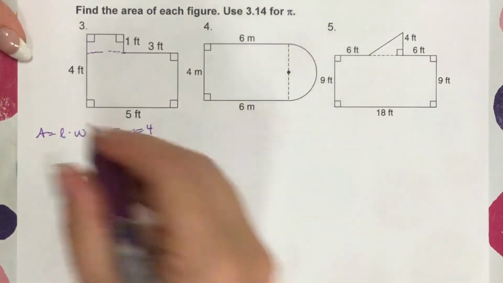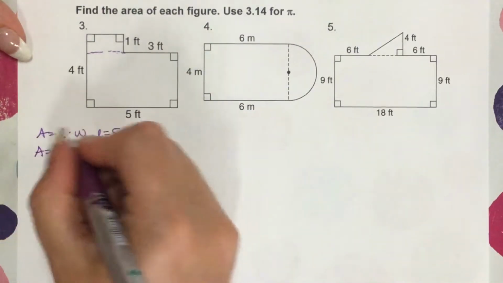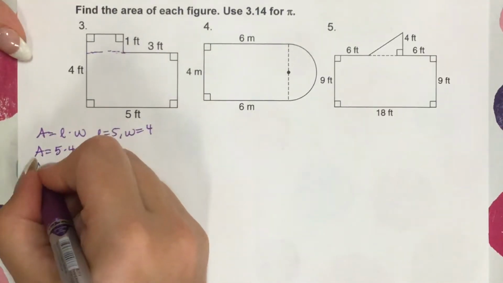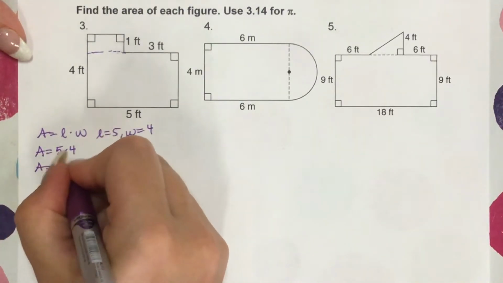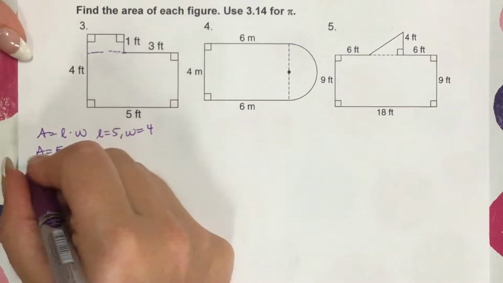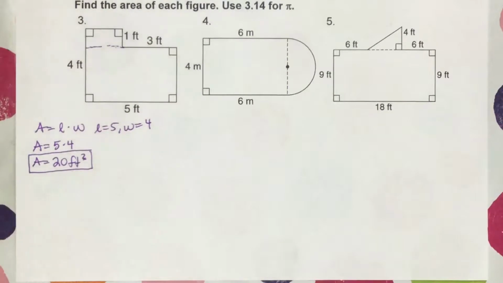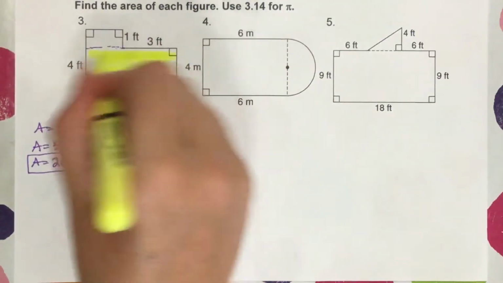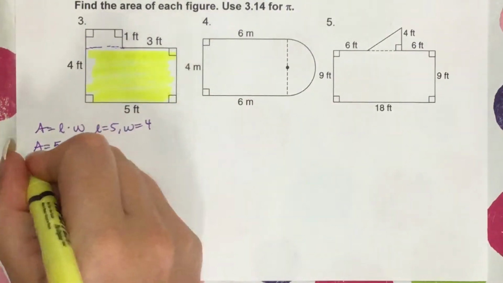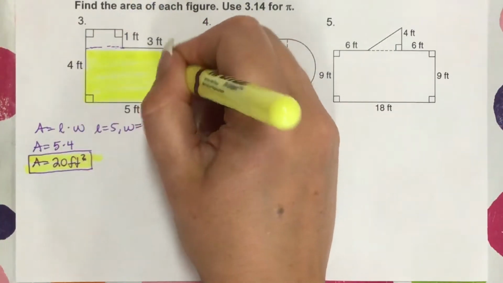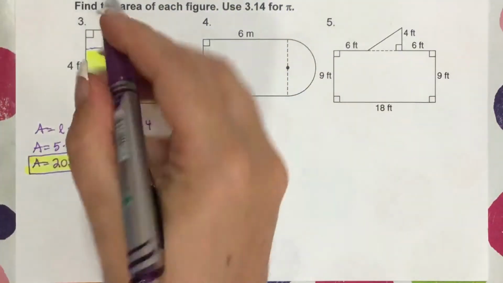We're going to substitute the values in. So we have area equals 5 times 4, and 5 times 4 equals 20, and we're dealing with feet, so it's going to be 20 feet squared. Okay, so that is the area of this figure right here. It's going to be 20 feet squared. Everything inside here.